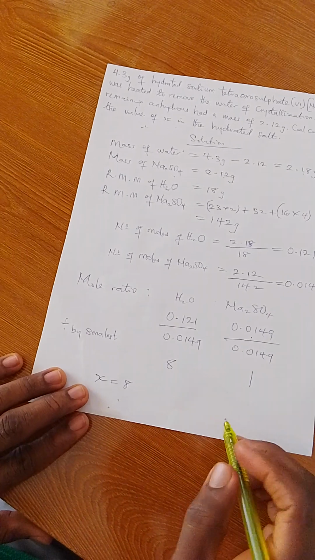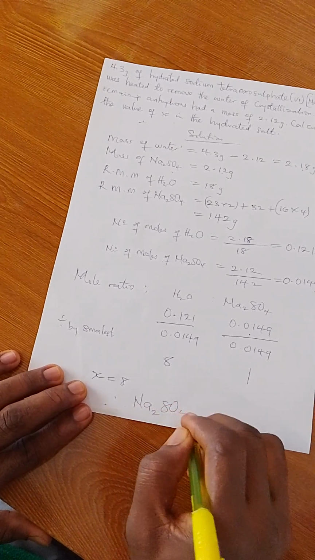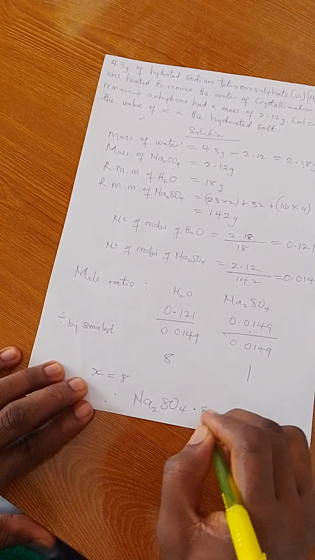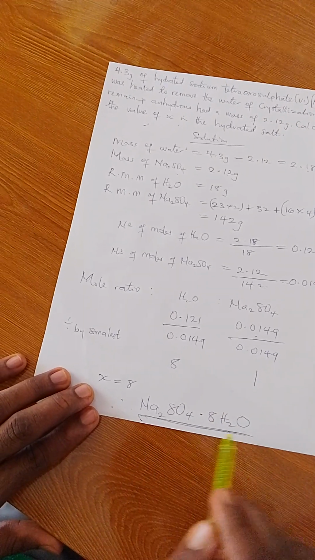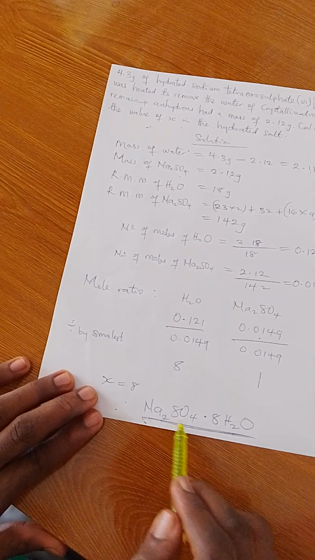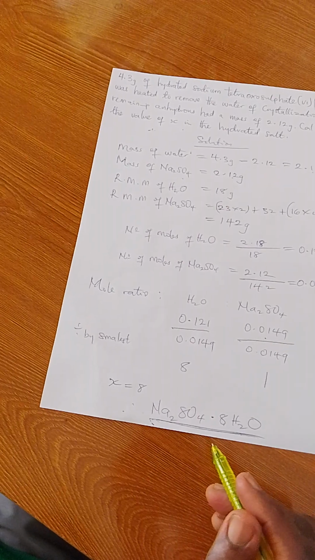Then write the formula out as we were told as the last step. That would be Na2SO4 dot, that X is 8, then you put H2O. That gives the name of this compound to be sodium tetraoxosulfate octahydrate. That is how to find the water of crystallization.